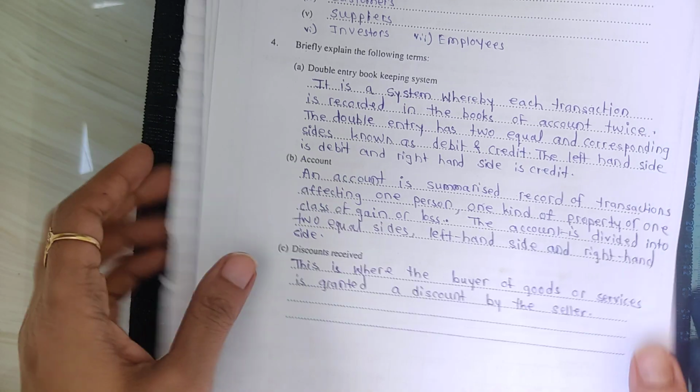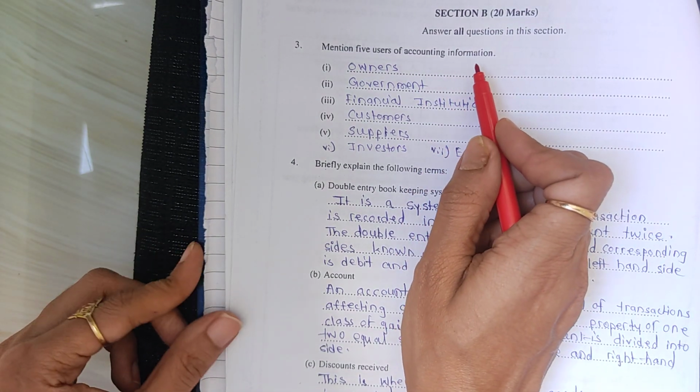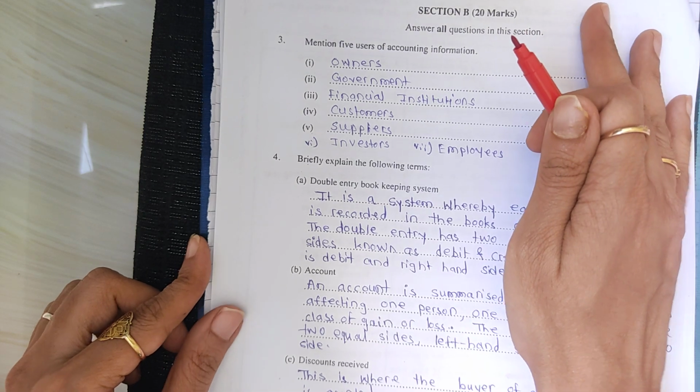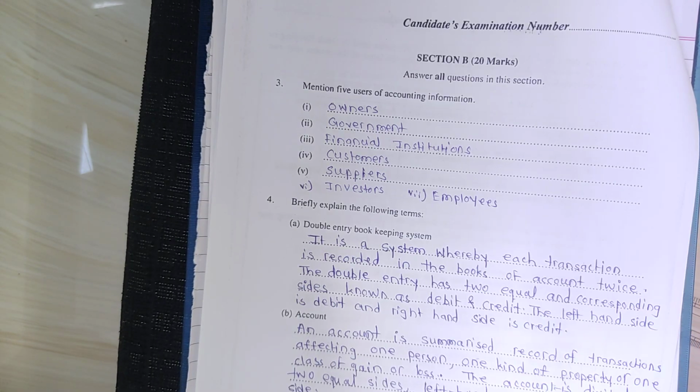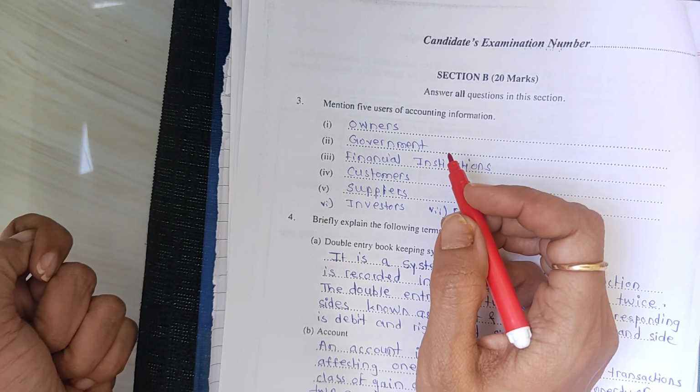Now coming to next part of the question: mention 5 users of accounting information. See the information which accountants record, accounting information. Why? What is the need to record that information?